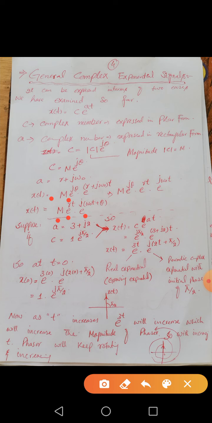studied today. We studied it in the very first slide. So r is any real number. e power j omega naught t is the complex exponential signal, a complex exponential having some initial phase theta.